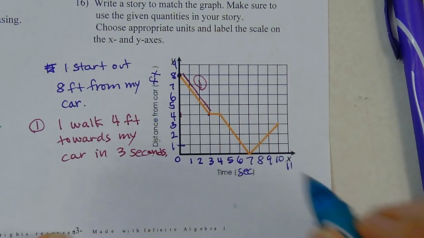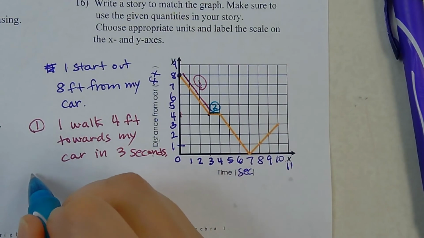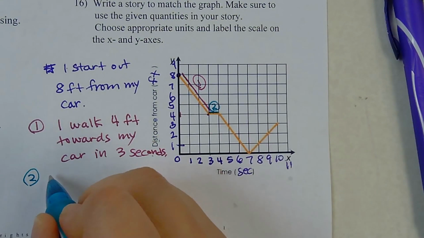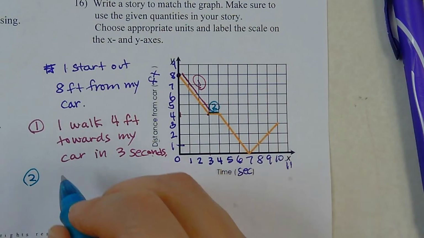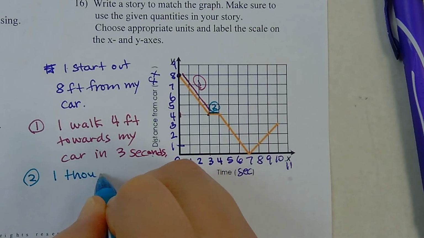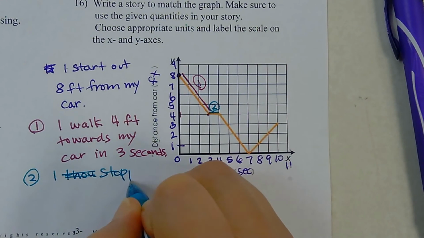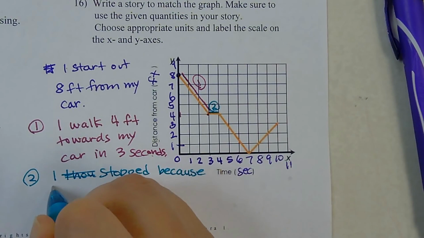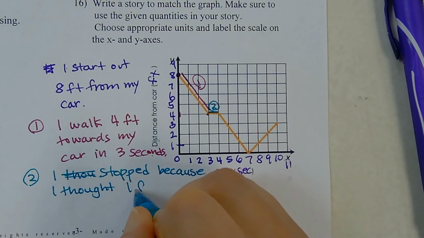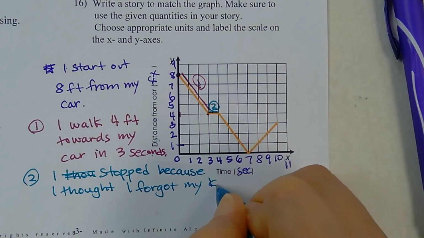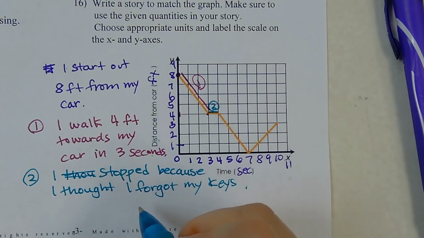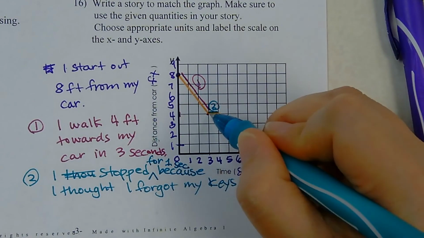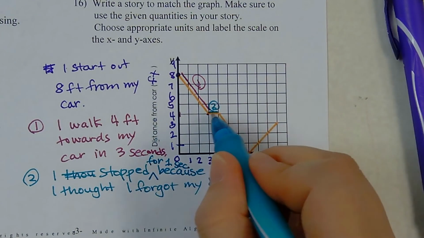All right, now we're going to talk about this guy right here. So I'm going to mark that number 2. So what's going on here? I'm not getting closer or further away from my car. I'm just staying there. So why would I just stay there? Oh, because I thought I forgot something. I stopped because I'm not changing my distance. I stopped because I thought I forgot my keys. Just make it something simple, right? I stopped for 1 second. How do I know it's 1 second? Because it's between time 3 and 4, right? So 1 second has elapsed.